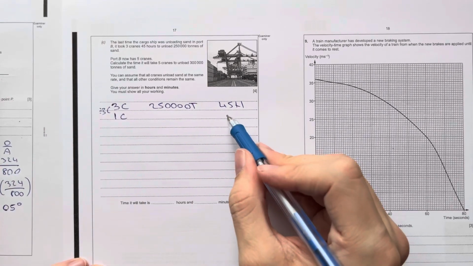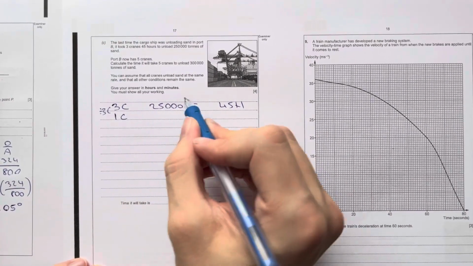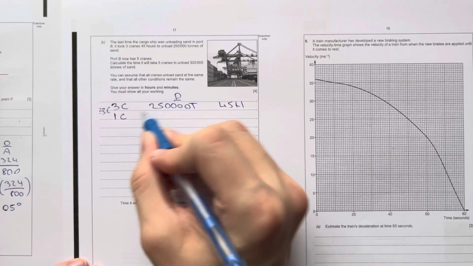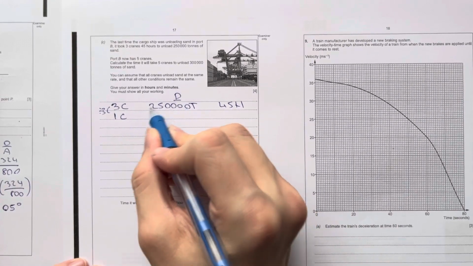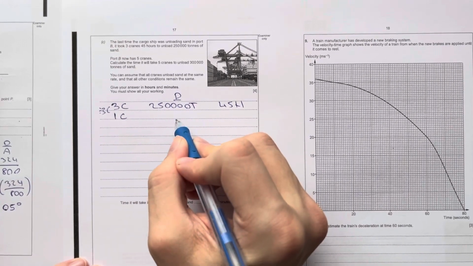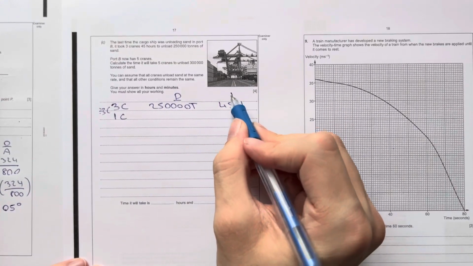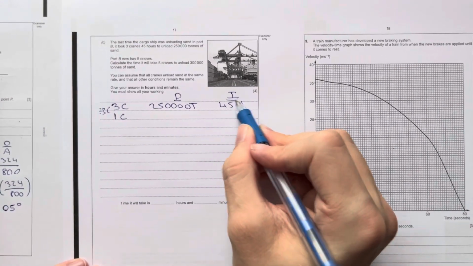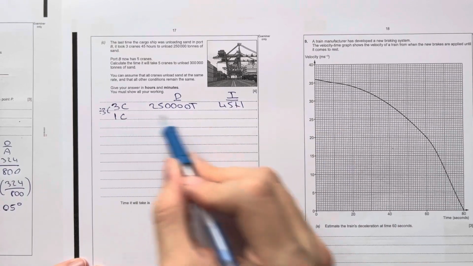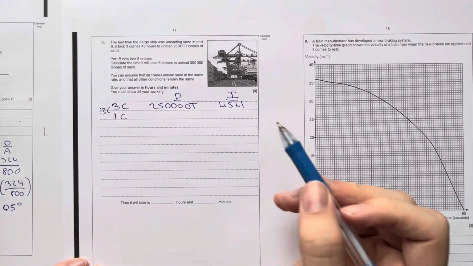So I note that the relationship between the number of cranes and the number of tons of sand would be direct. So this would be a direct proportional relationship because if I've got less cranes, I can move less sand. And if I've got more cranes, I can move more sand. Similarly with the time, it's an inverse proportion relationship purely because if I've got less cranes, it's going to take me longer. It's going to take me more time and vice versa.